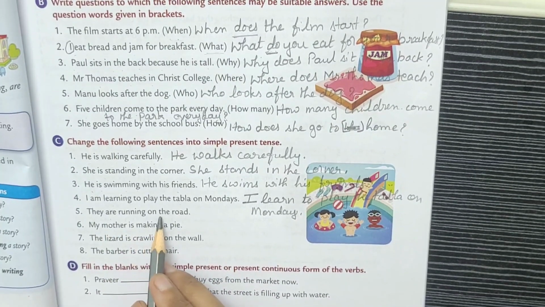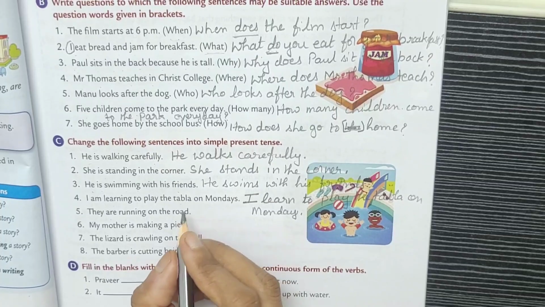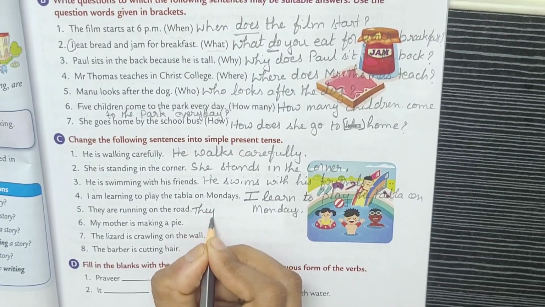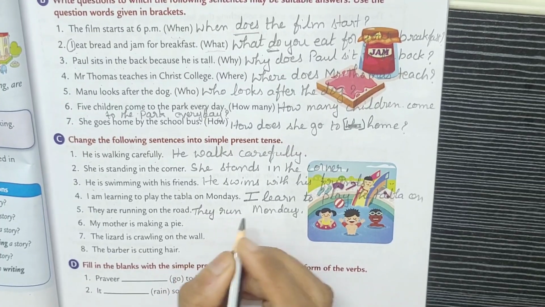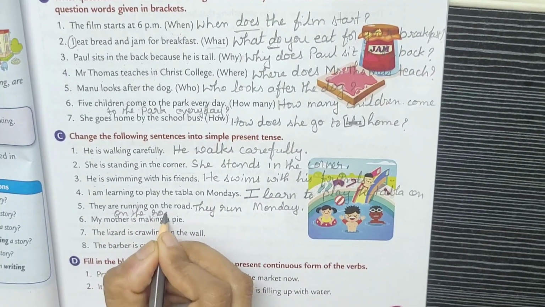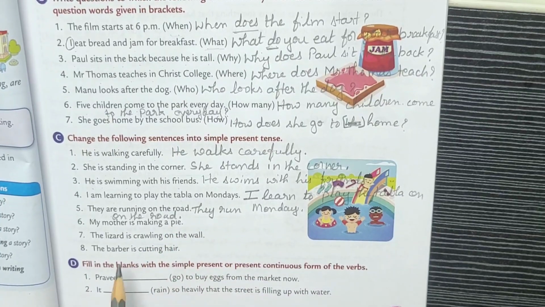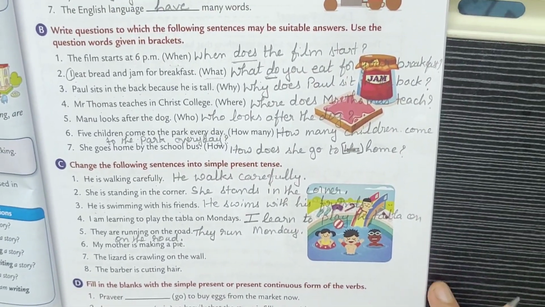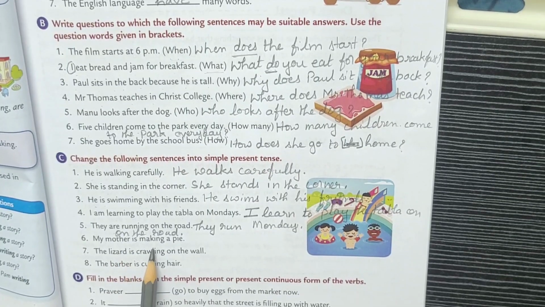They are running on the road. They run on the road. My mother is making a pie.